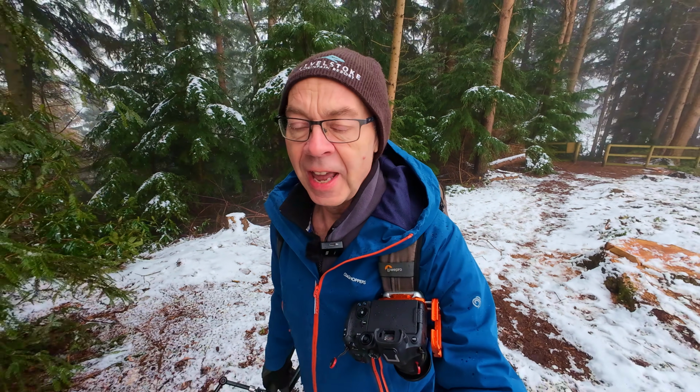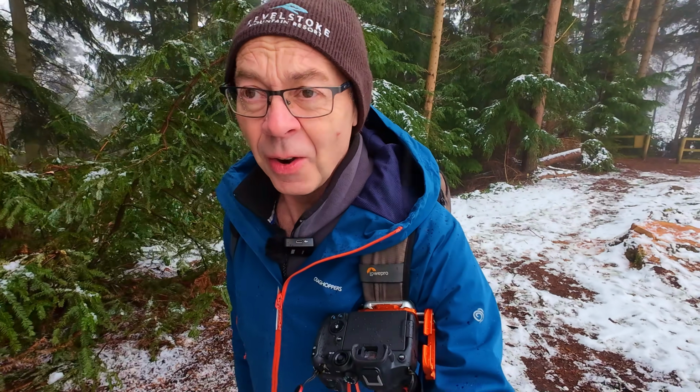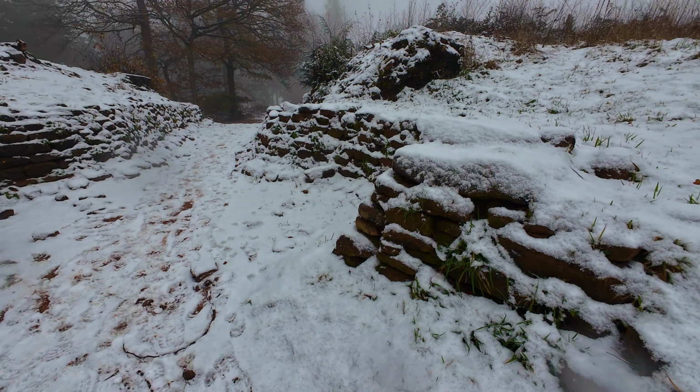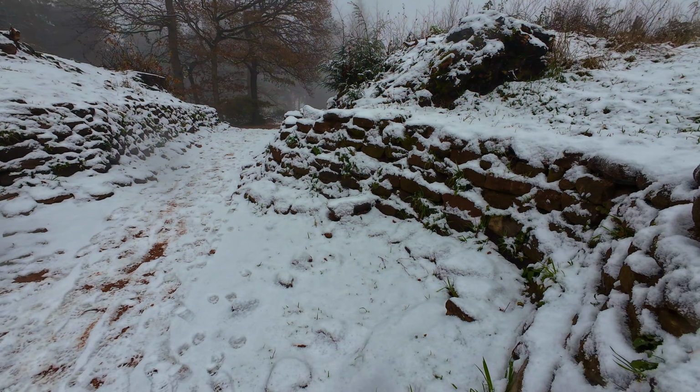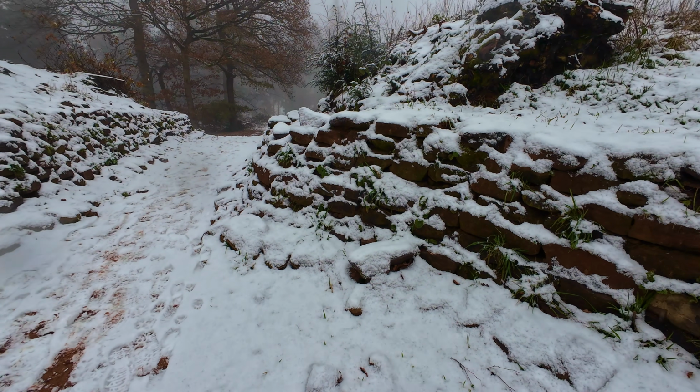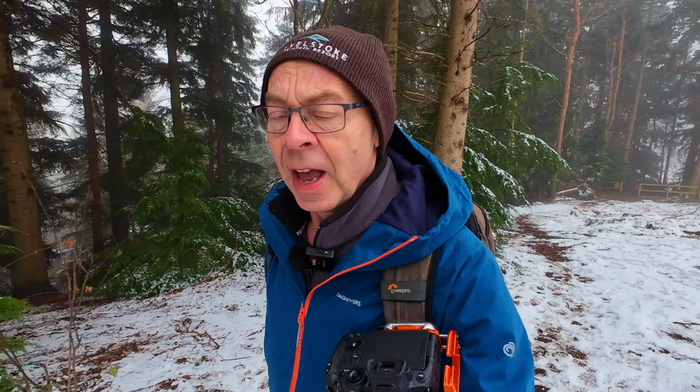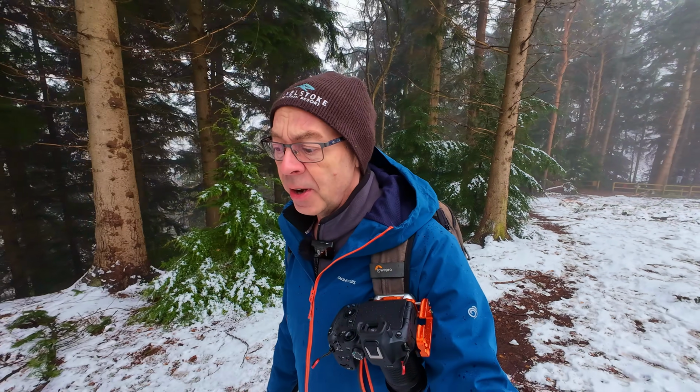So I've just climbed up to the top now of the hill in the woods. It's an old Anglo Saxon fort here, which they're doing quite a bit of work on. It's absolutely stunning. I believe it dates from about 400, 500 BC. So it's pretty ancient and they're doing quite a bit of work to renovate it. But that's not why I'm here for photography today.